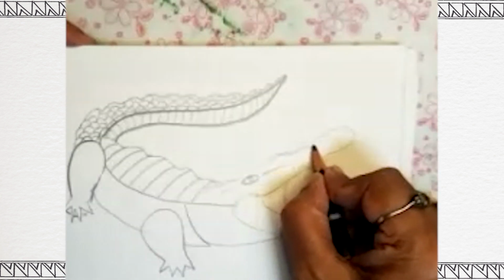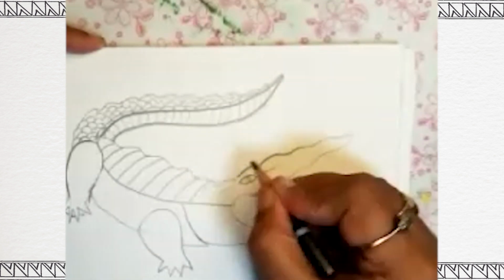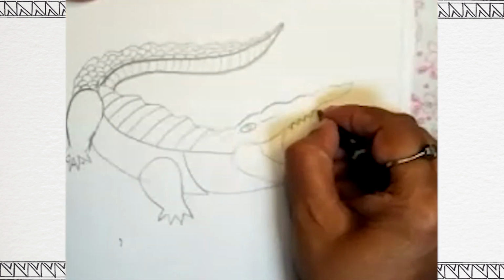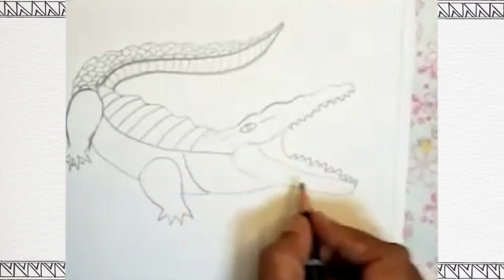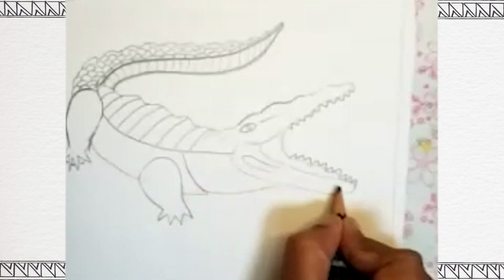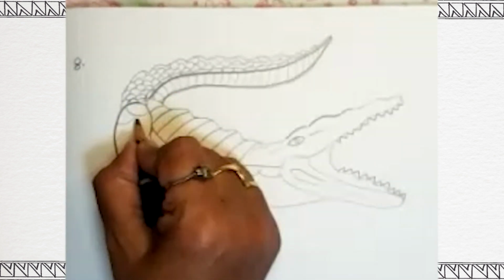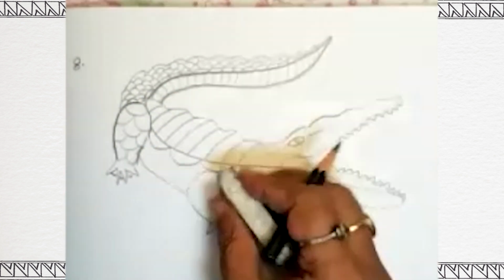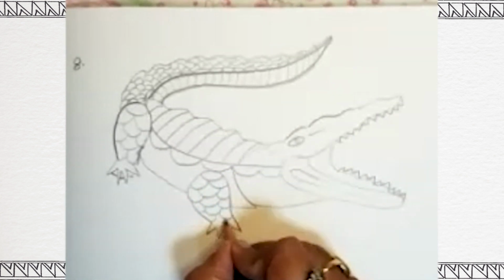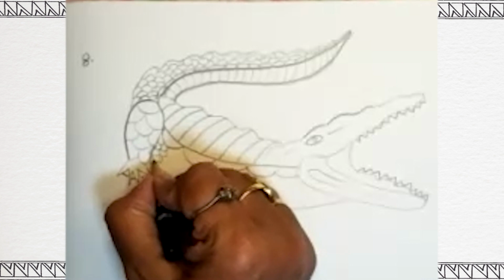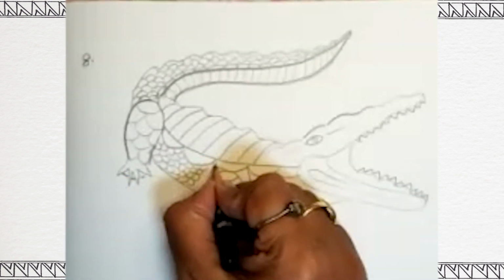And now we can sharpen its mouth. Crocodile has a big mouth and it has very sharp teeth. And here it will have small crocodile's skin is rough.